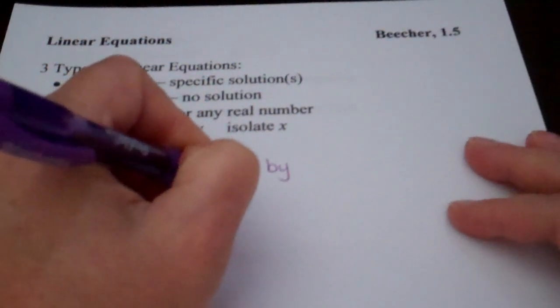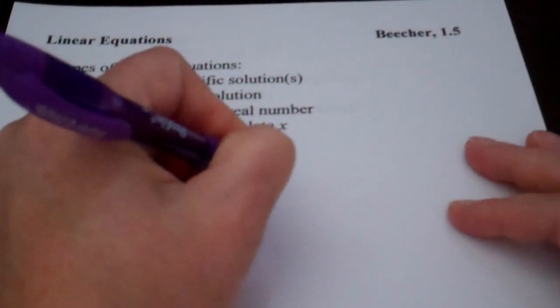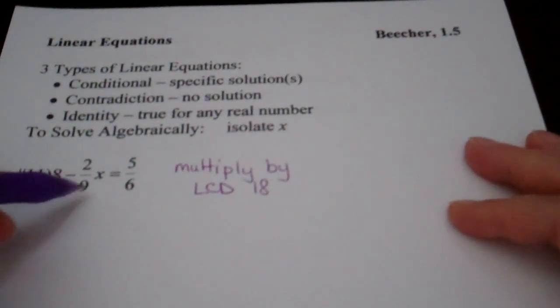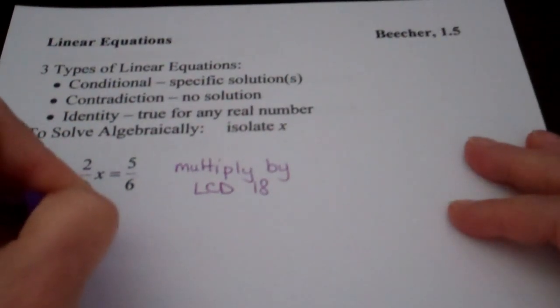So for these two denominators, the least common denominator this time, I think, would be 18. 18 is a number that 9 divides into, and 18 is also a number that 6 divides into evenly. Now this is the least common denominator, so could you have found others? Absolutely. This is the smallest number that you could use that would work. Okay, so we're going to multiply everything in the whole equation by 18 to keep it equal on both sides. We want to make sure we multiply each term, even the ones that aren't fractions, like this 8. So I'm going to multiply everything by 18.